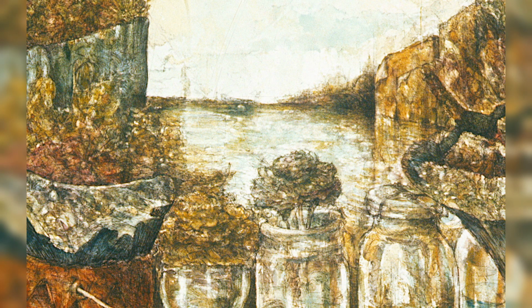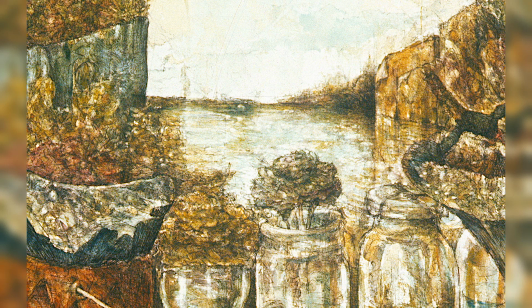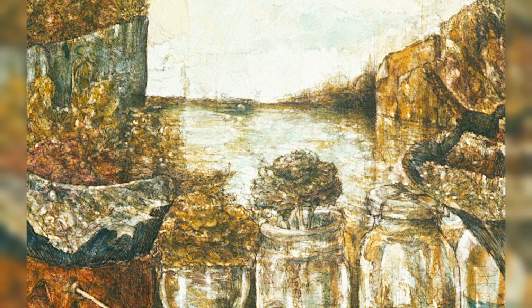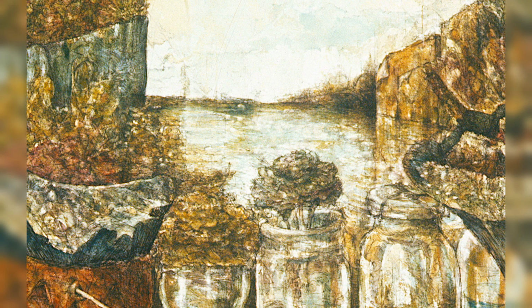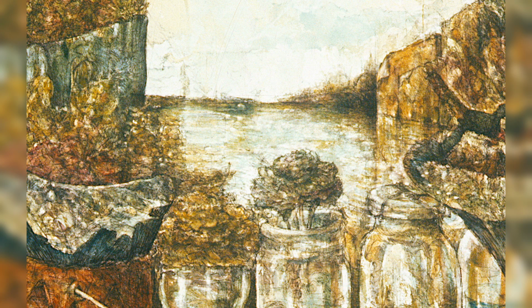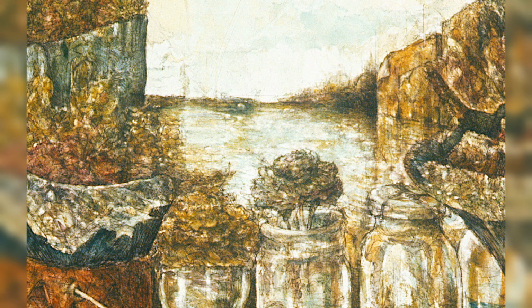And his work is just full of hidden meanings and paradoxes and ambiguities. And I think that's one of the things that makes it so compelling. You can look at it again and again and always see something new.